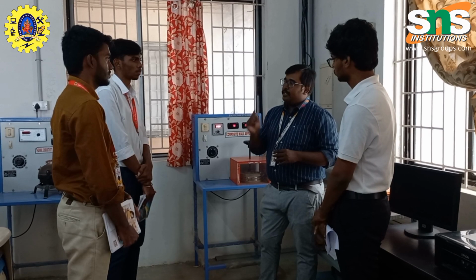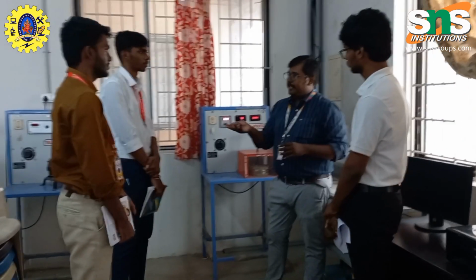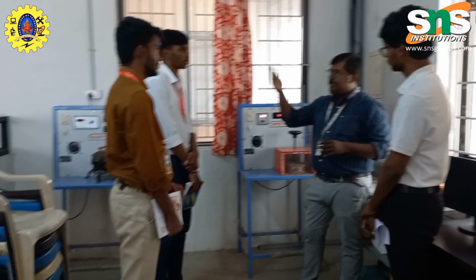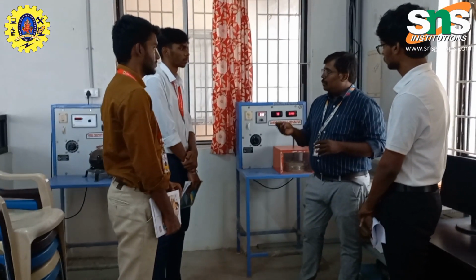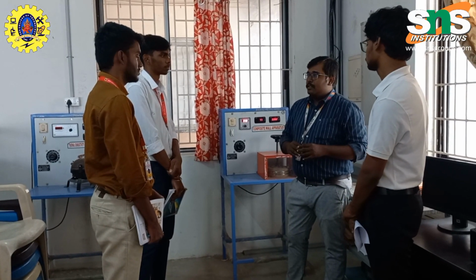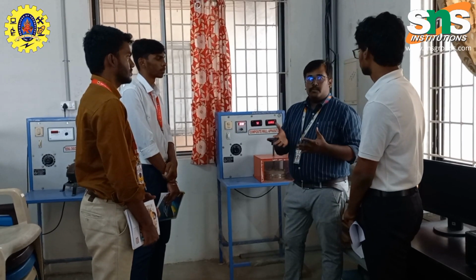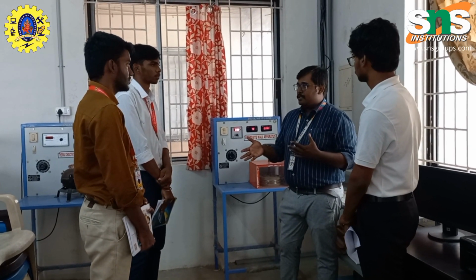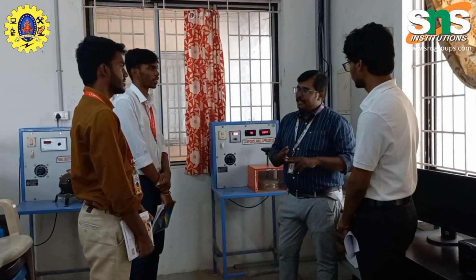So if I am having water again, it's around 20 degrees centigrade. If I want to increase that temperature to 25 degrees centigrade, what will I do? I will apply the heat. Okay, so in heat transfer, heat will be transferred from a higher temperature region to a lower temperature region in three ways. One is conduction, convection, and radiation.